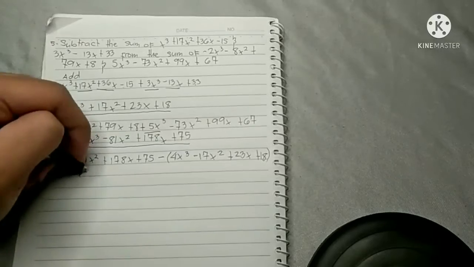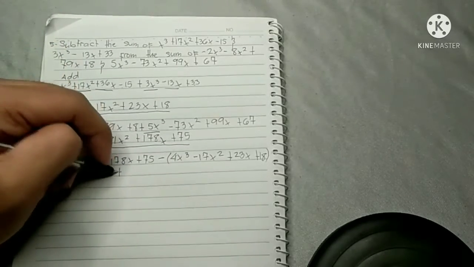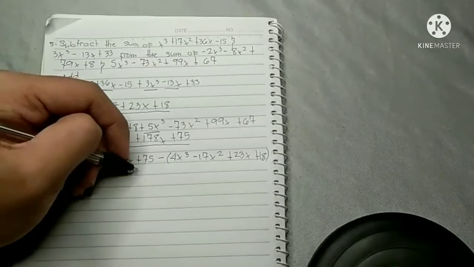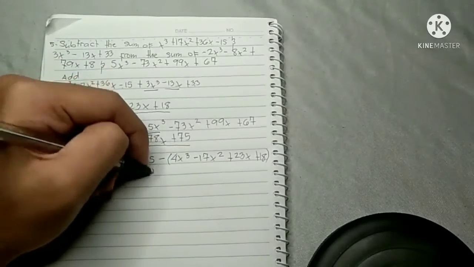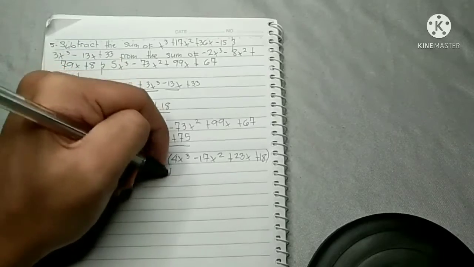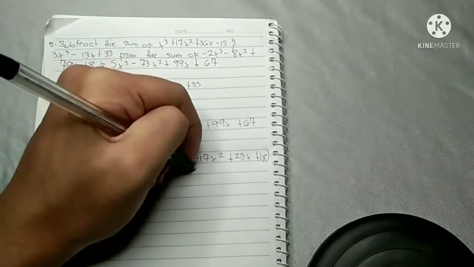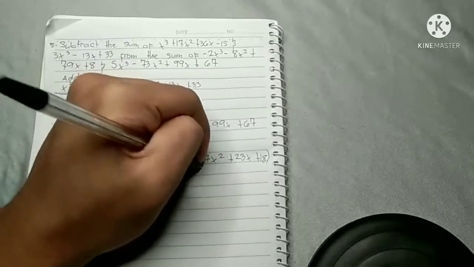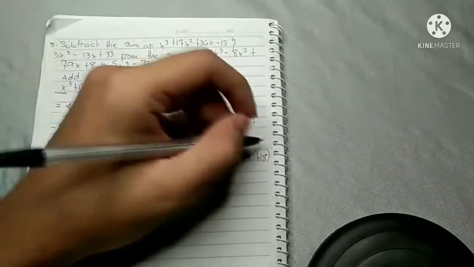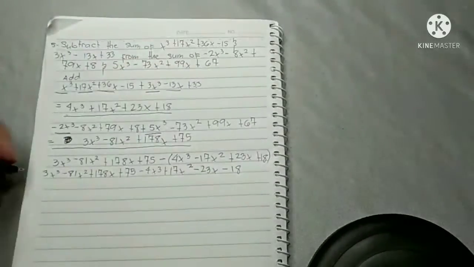Since we're going to subtract, we need to change the sign here because this is inside the parentheses. So negative 4x cubed, then negative times negative is going to be positive 17x squared. So negative times positive is going to be negative 23x, then negative times positive is going to be negative 18.